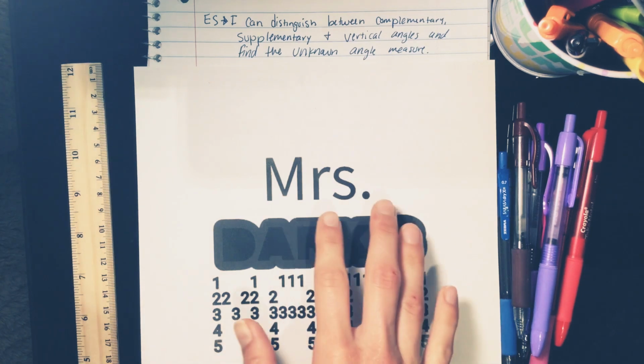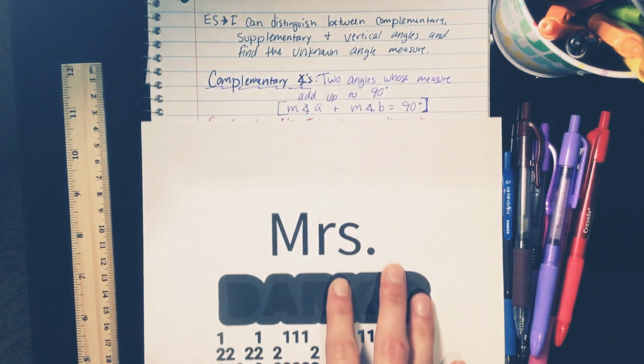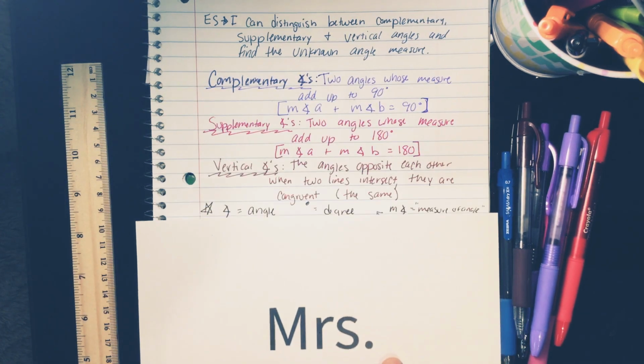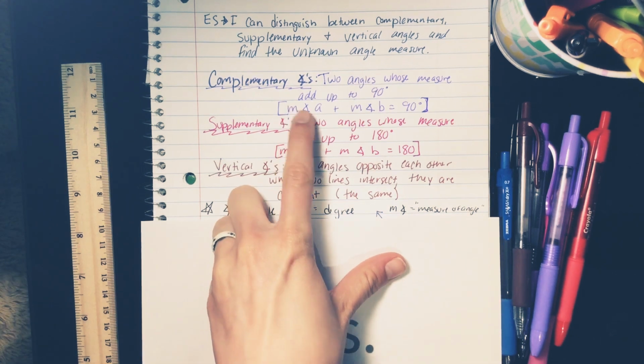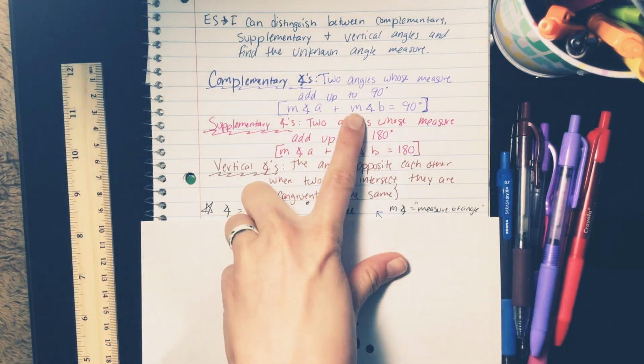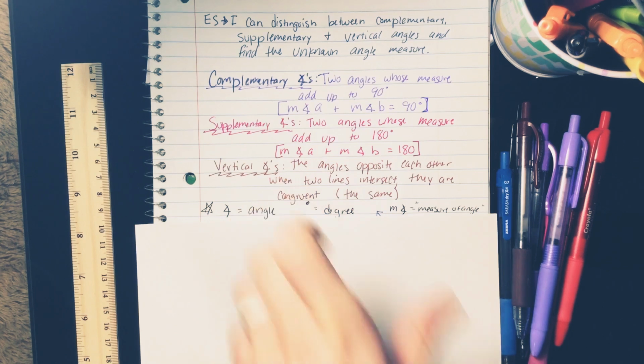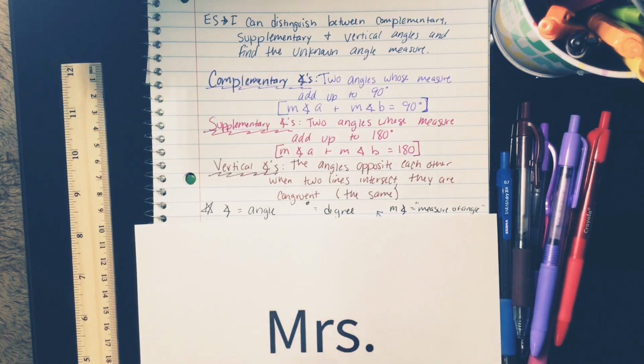All right, so we're gonna start off with some definitions. I know it seems like a lot, but here are some definitions. A complementary angle is when two angles add up to 90. So the measure of angle A plus the measure of angle B equals 90.